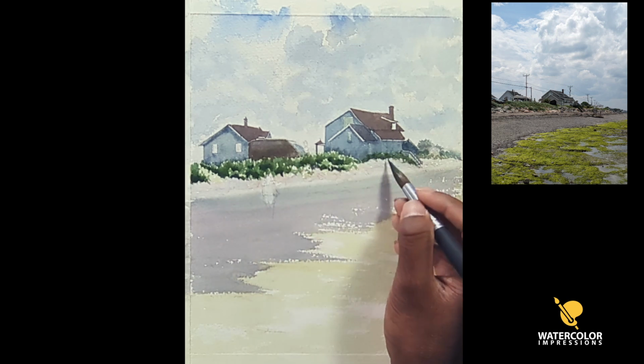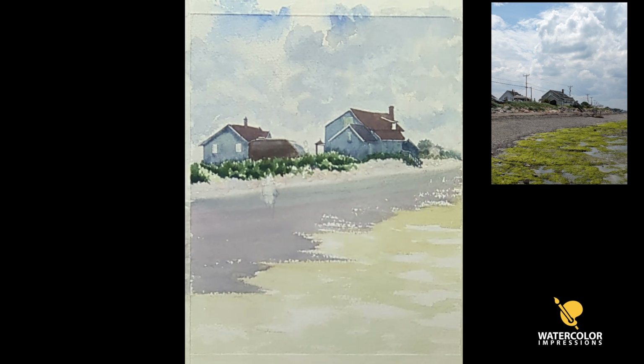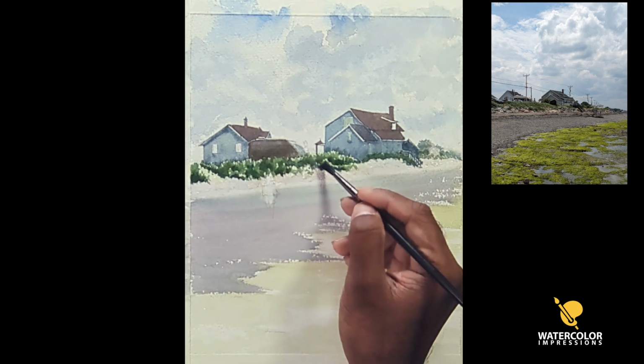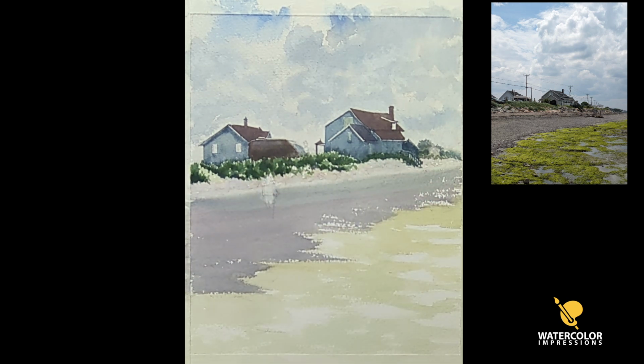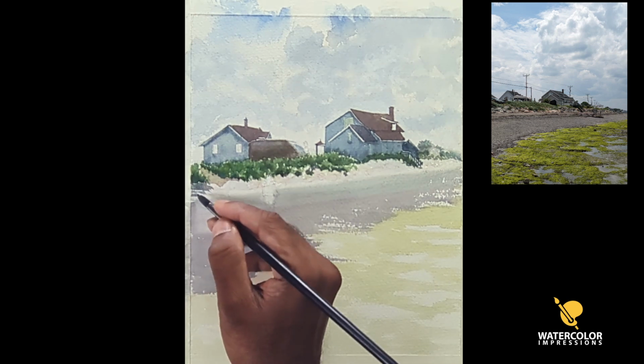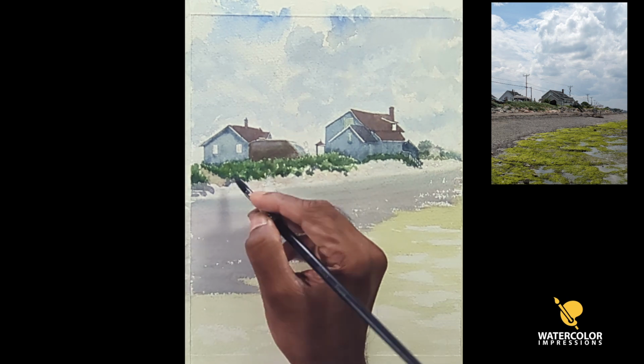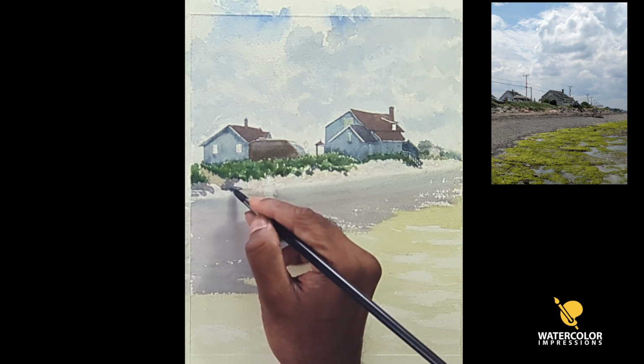I did my first layer, and before it dries out, I'm adding a little bit of darkness at the bottom of the grass, so that gives the illusion of light and shadows for the grass. You can see we blocked it in a quick way. Now I'm connecting the shape of the rocks to the grass.